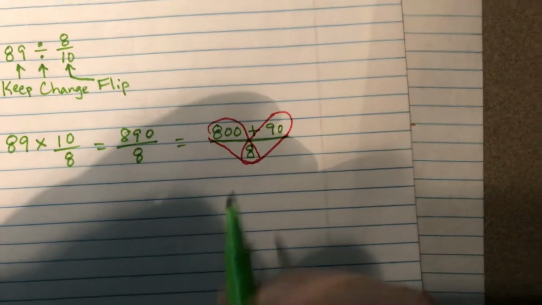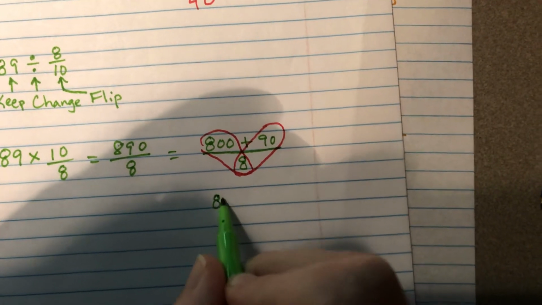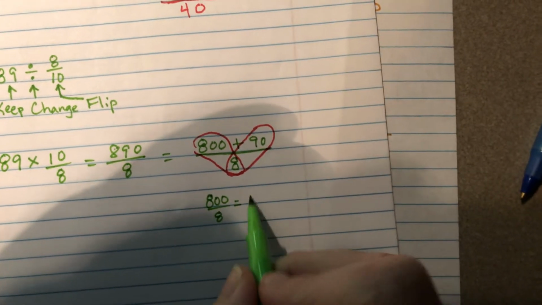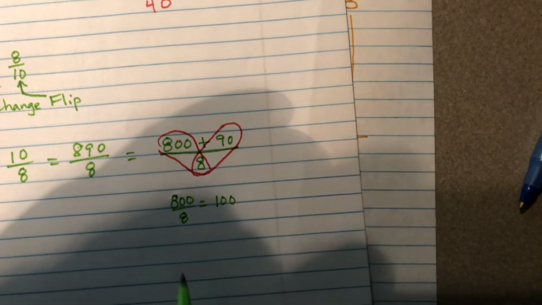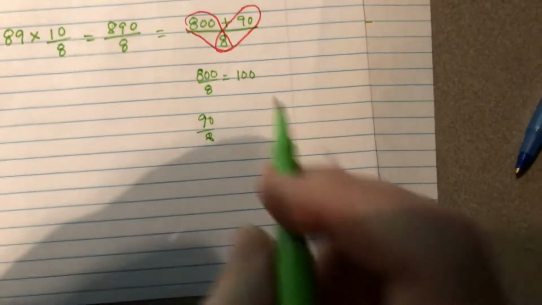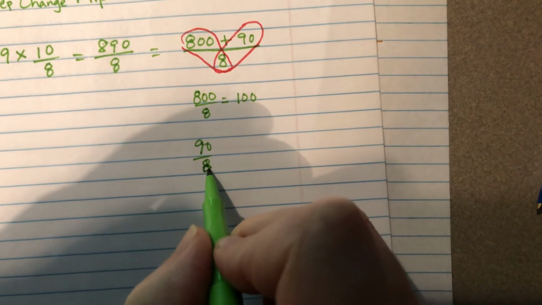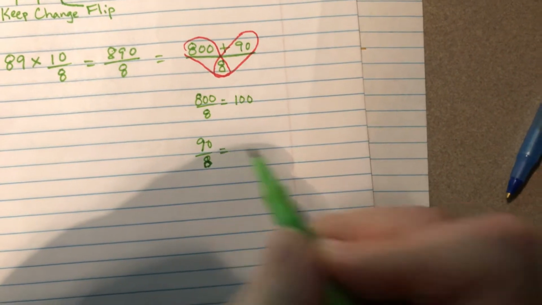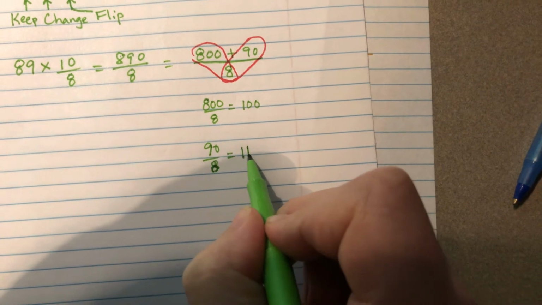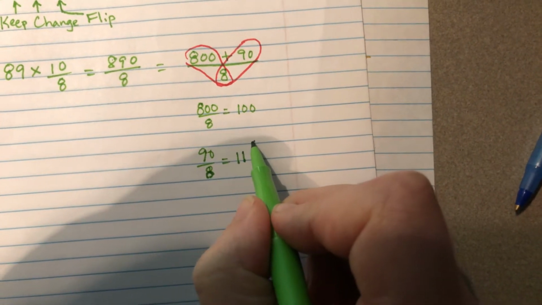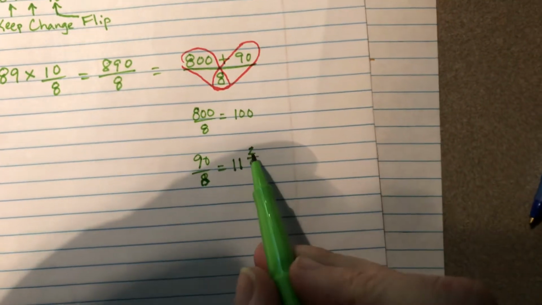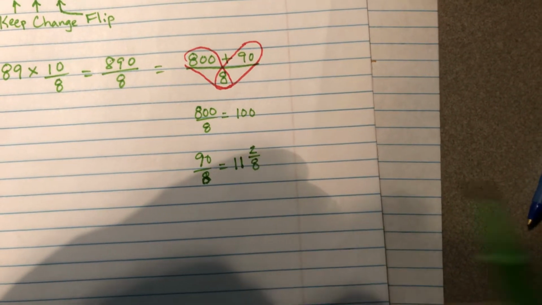So 800 eighths equals 100. And 90 eighths, ooh, that's getting sloppy, sorry guys. 90 eighths is equal to, 8 goes into 90 11 times, that would be 88, and 2 eighths left over. So we want this 2 eighths to be a decimal somehow.